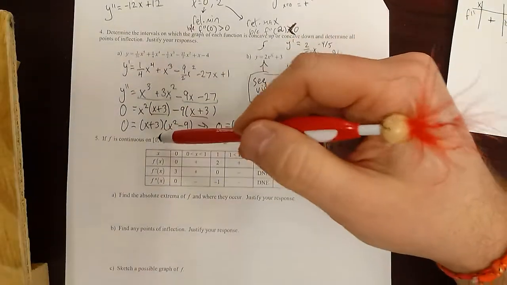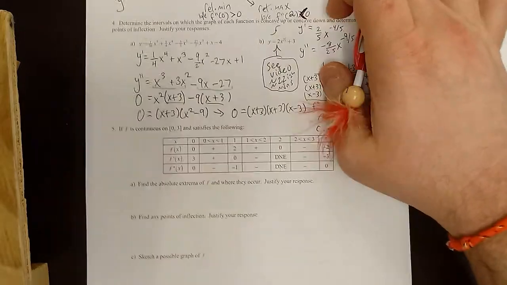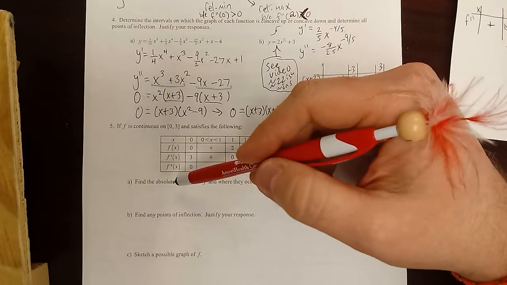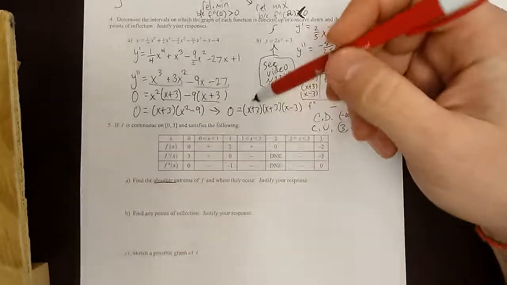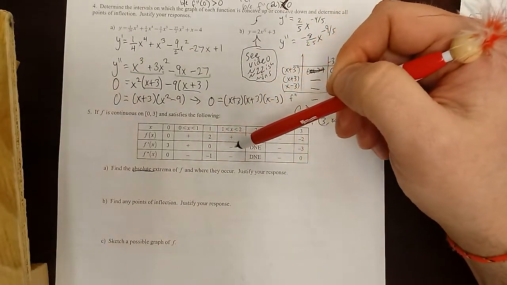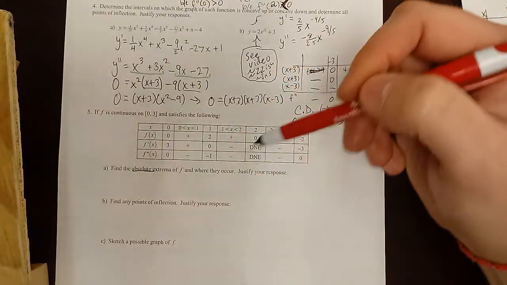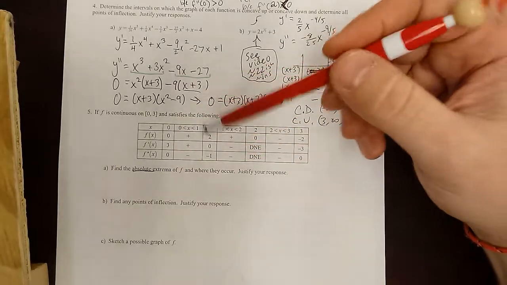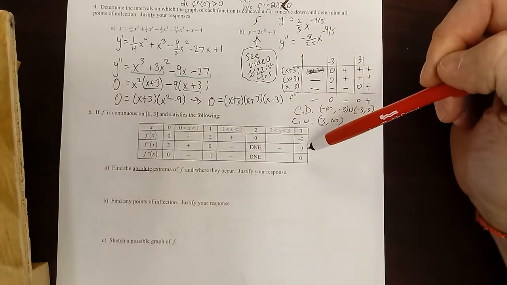All right, if f is continuous on [0, 3] and satisfies these things, find the absolute extrema of f and where they occur. I love this. Okay. Absolute extrema. Absolute, no longer talking about relative. So relative extrema, we could definitely say, let's see, it's going up, stop, coming down, weird, going back down. So we could say that this is a relative max. But we want to find the absolute maximums and minimums. So let's look at our y values. We have a 0, a 2, a 0, and a -2.